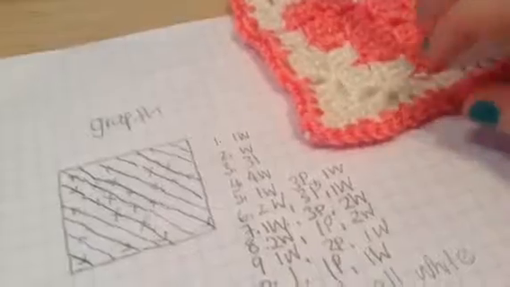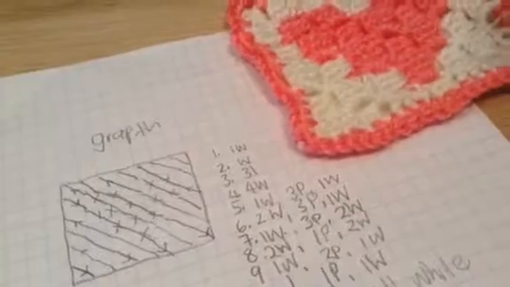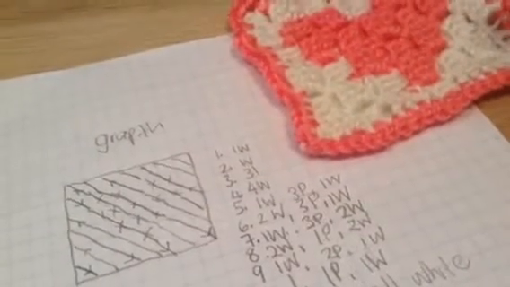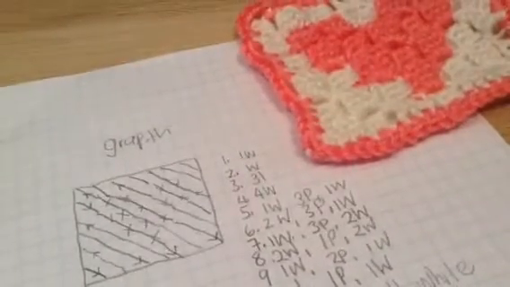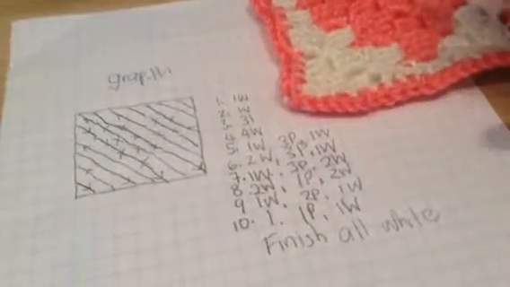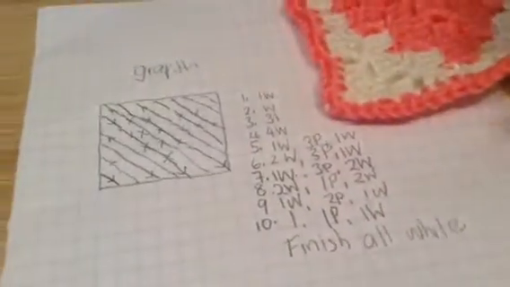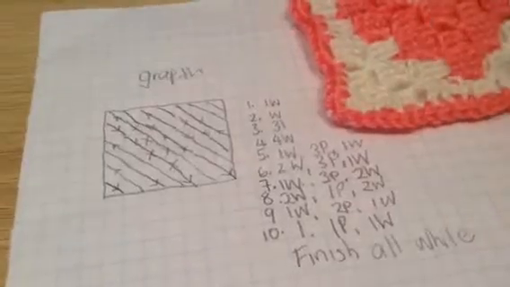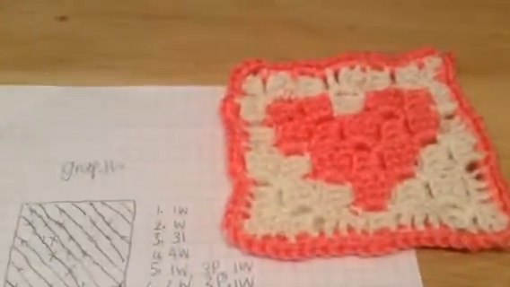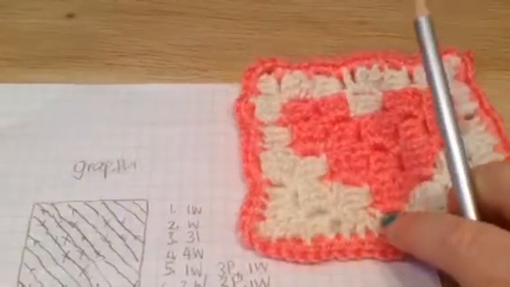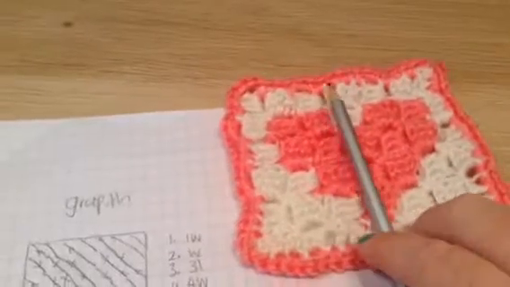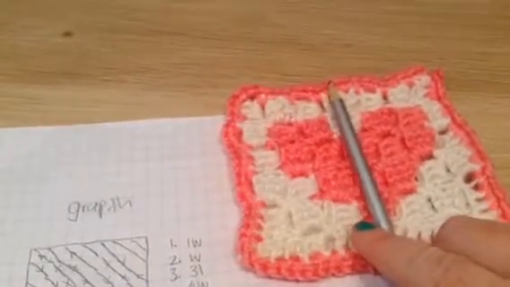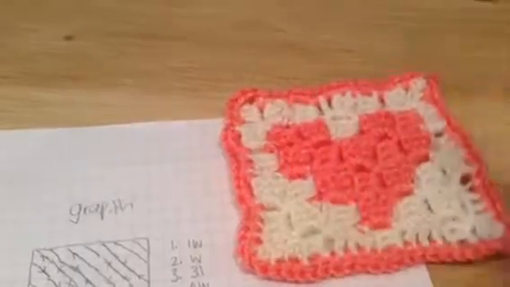It requires knowledge of a double crochet, a single crochet, a slip stitch, a slip knot, and I think that's it. Nothing else is coming to mind. So definitely hang up for my next video, and I will be showing you how to make this very square, or it can't be a complete square because it's a heart and it would be asymmetrical. It has to be asymmetrical, otherwise it wouldn't look right.